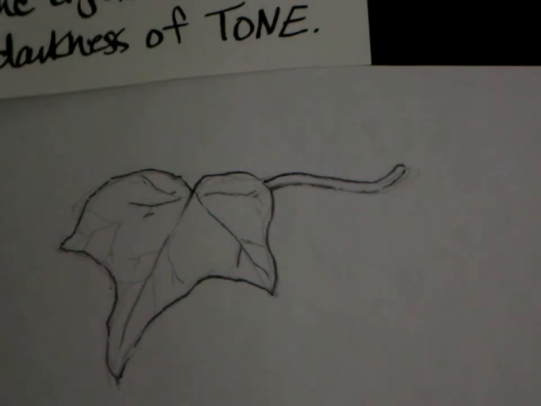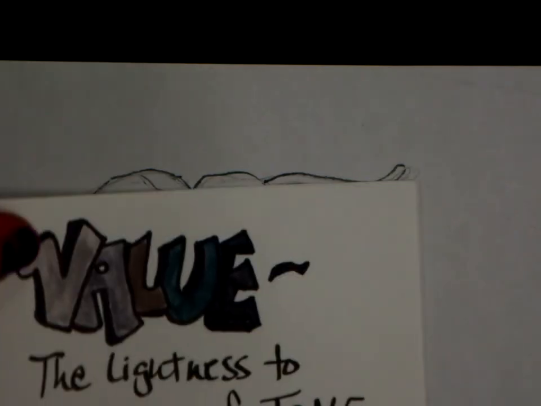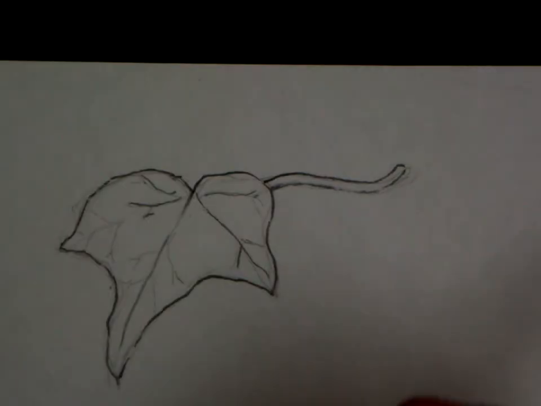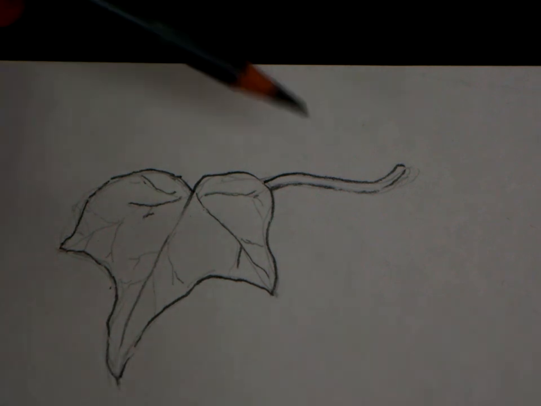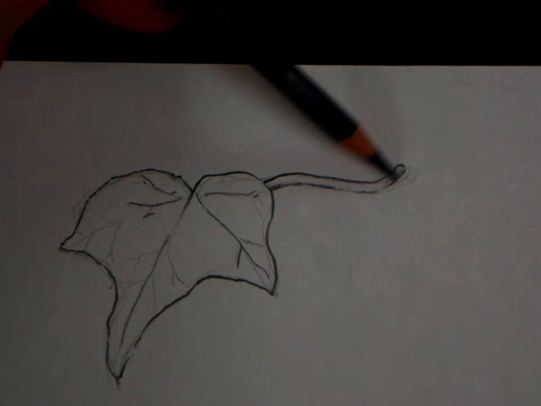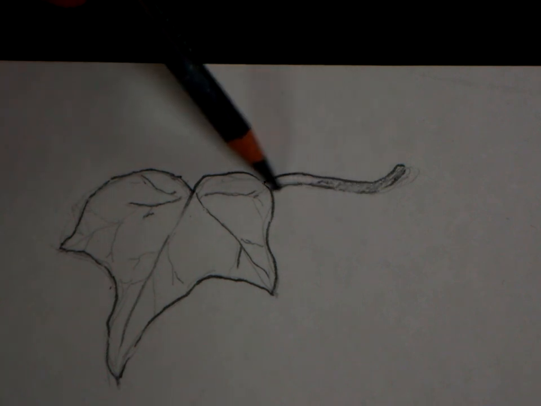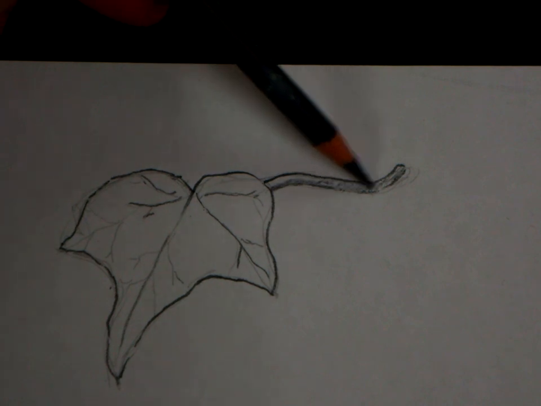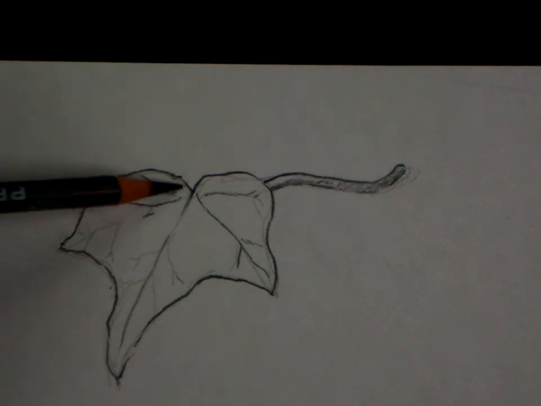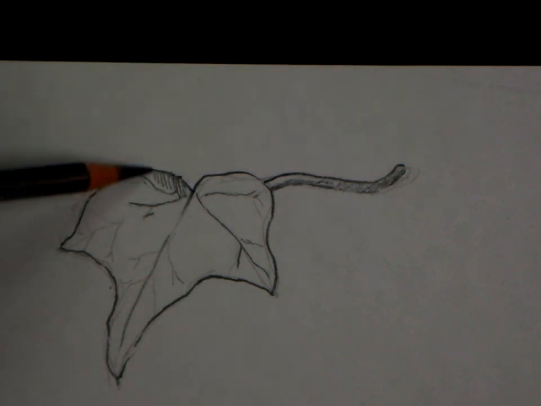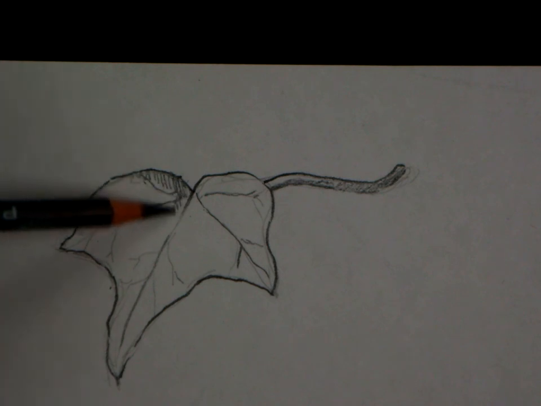And remember, value is pretty much from light to dark. So I'm going to begin by the darkest areas in here first. And you really sometimes have to squint your eye to see. I'm using a circular motion. Kind of fill this in a little bit. Then I'm going to kind of do this pretty lightly. Circular motion.